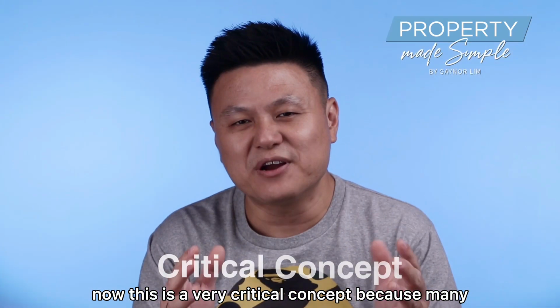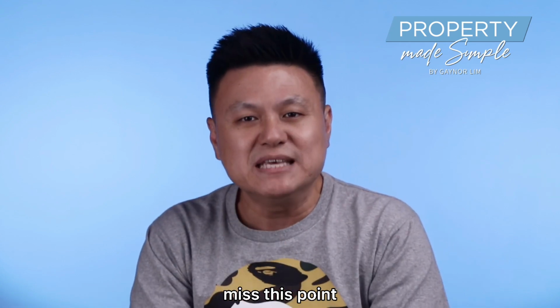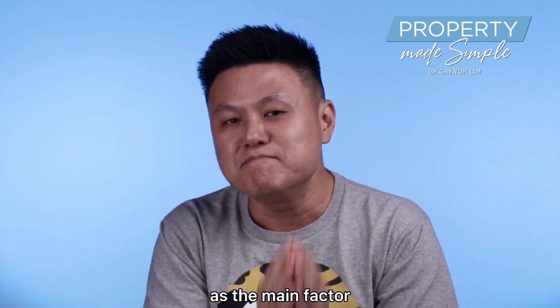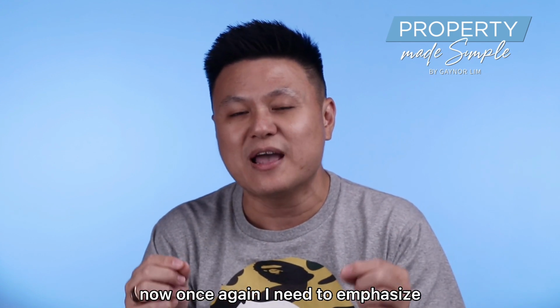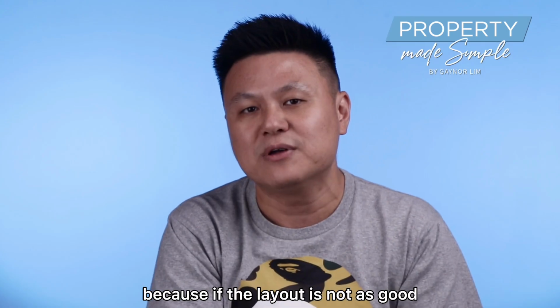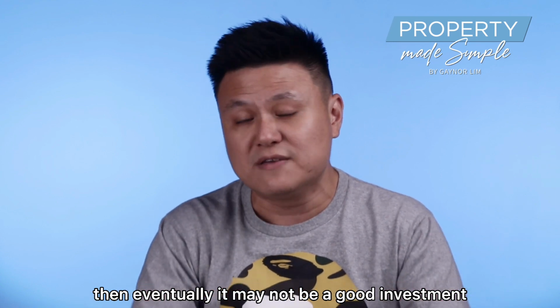Now this is a very critical concept because many property analysts miss this point and they probably just use price as the main factor to understand whether this investment is a good purchase. Once again, I need to emphasize, property that is cheap may not be a good purchase, because if the layout is not as good, then eventually it may not be a good investment.